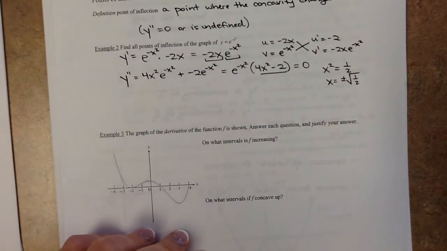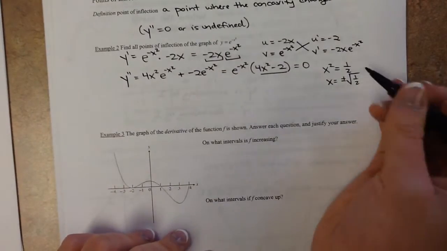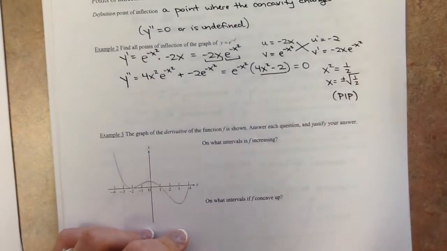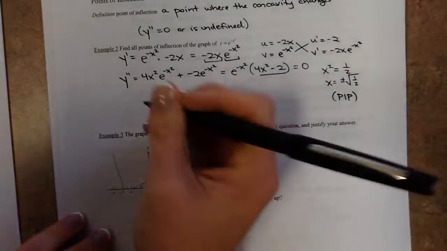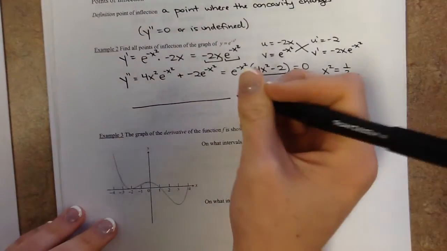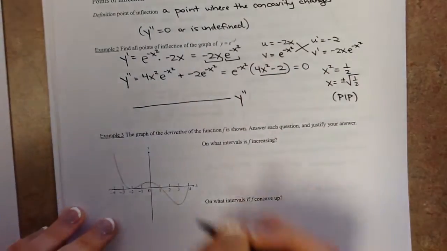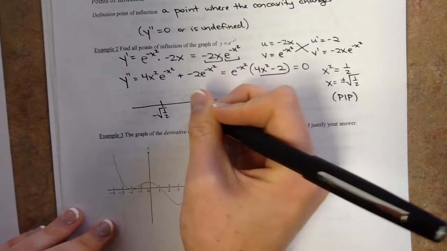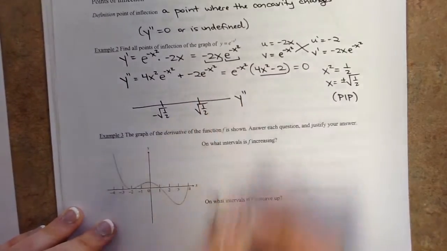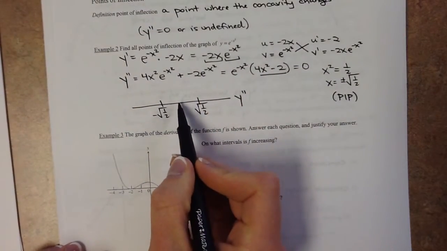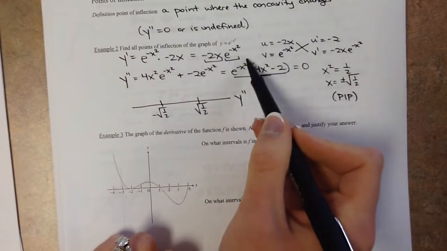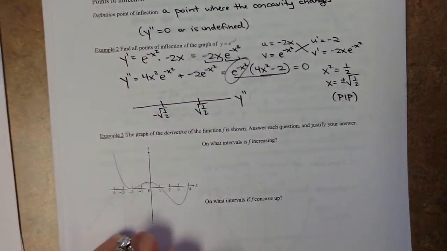We're going to use that to set up a sign chart, because these are our potential inflection points. I will label them potential inflection points. I need to actually set up a sign chart to figure out if they turn out to be inflection points. Here is the negative square root of 1/2, and here is the positive square root of 1/2. Let's start by testing 0, because that's pretty easy. This exponential piece is always positive no matter what.